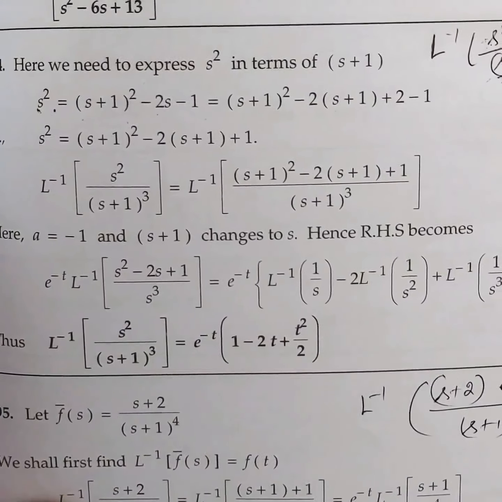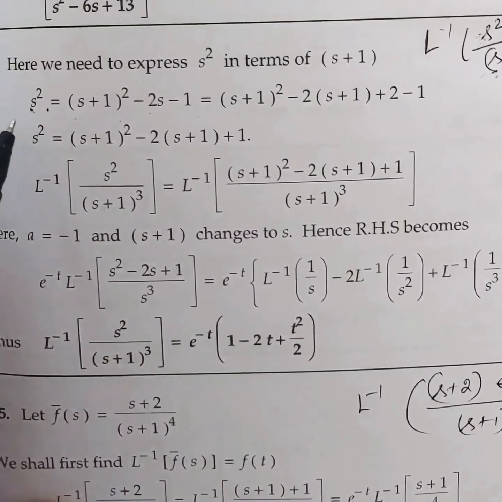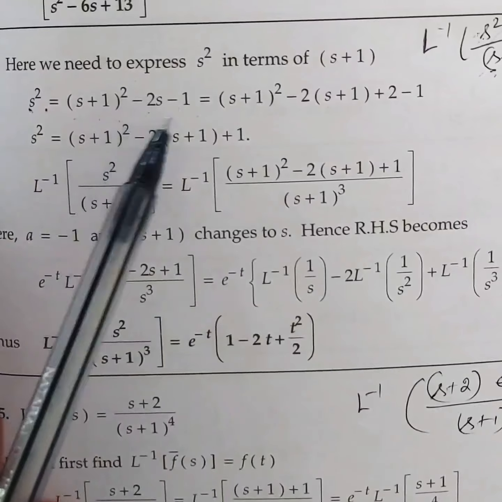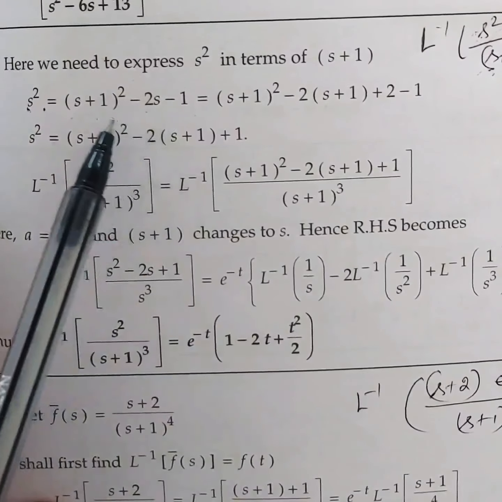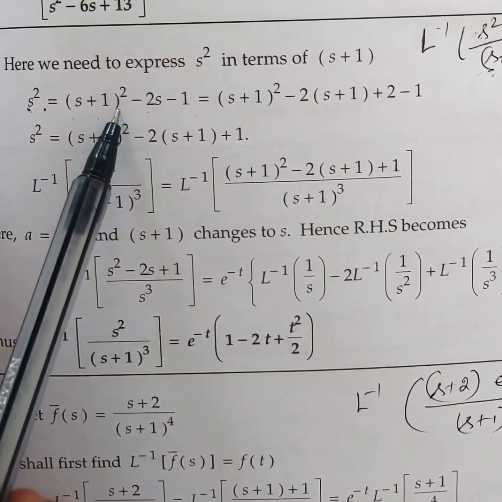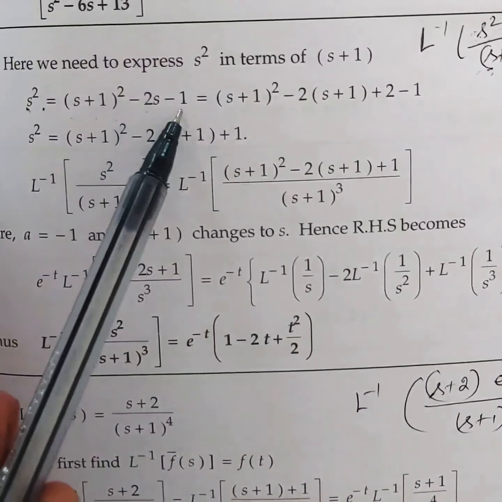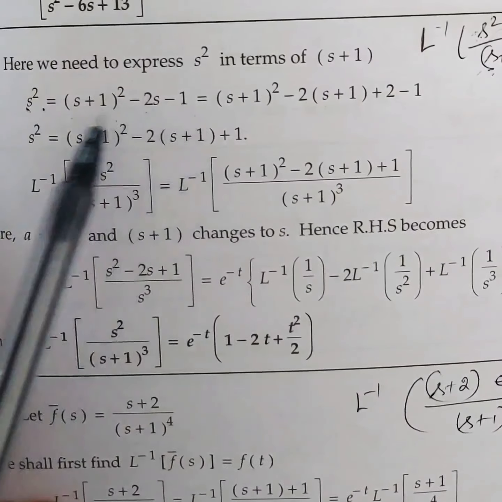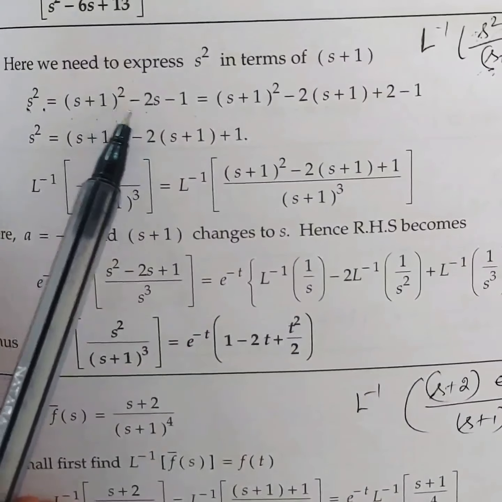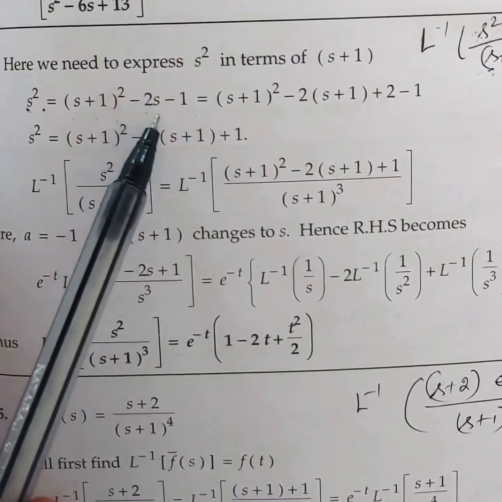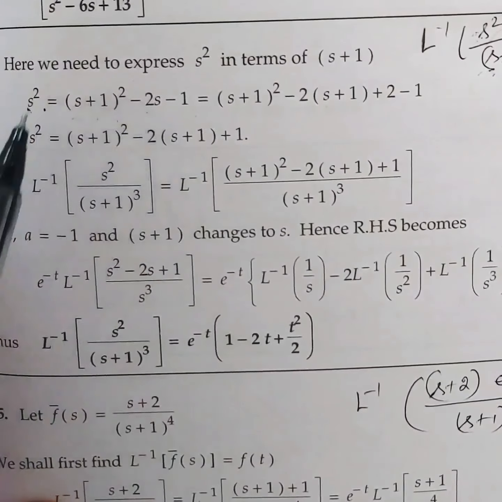Now coming to the numerator. What is the numerator here? s square. s square I can write as (s plus 1) the whole square minus 2s minus 1. Right? Because s square plus 1 plus 2s will come, minus 1 minus 2s, it will get cancelled, so I will get only s square. So this is the equivalent form of it. Here, wherever s is there, I should have s plus 1, right? I should write it in that format, then only I can convert it back.